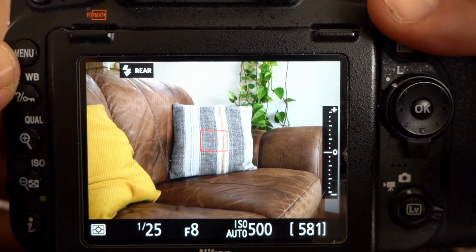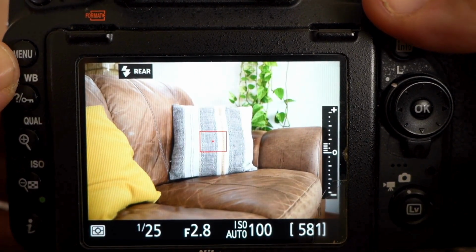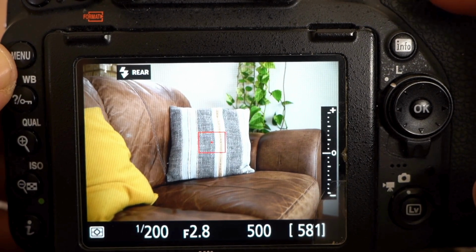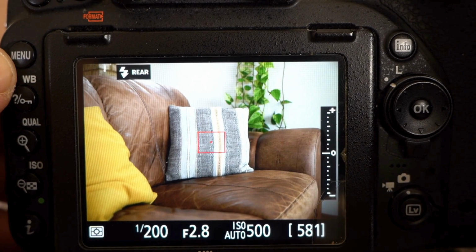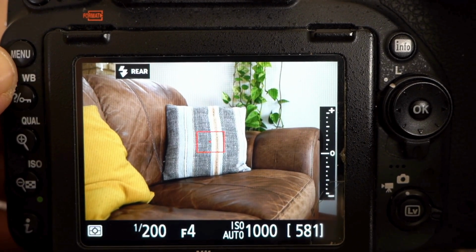That's great. Let's get that real shallow depth of field. Let's go to 2.8 and raise the shutter speed now to capture movement. Look at the ISO jumping around. Now watch what the aperture does to ISO. So now it's at 500. Let's go to f4, and the ISO has nearly doubled. Okay, so you get the idea.